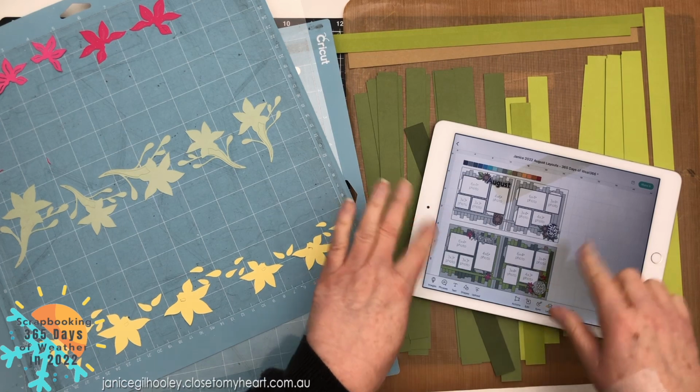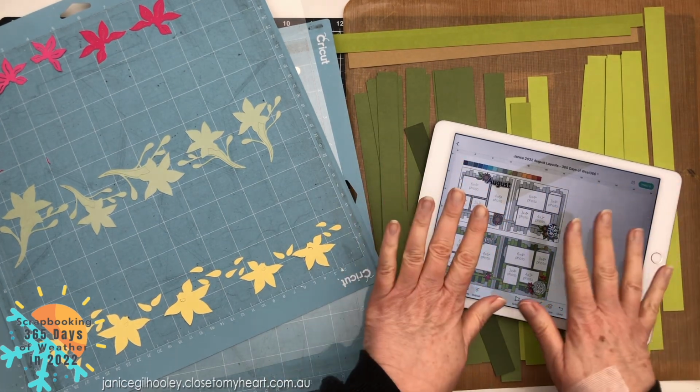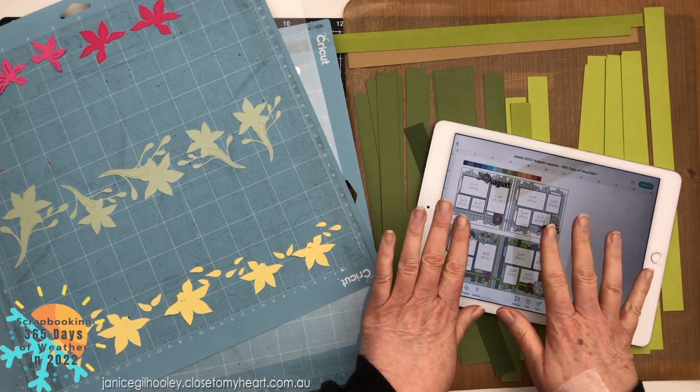You can see I've got the Cricut Design Space file in front of me here, and I'm going to do a quick talk about that.